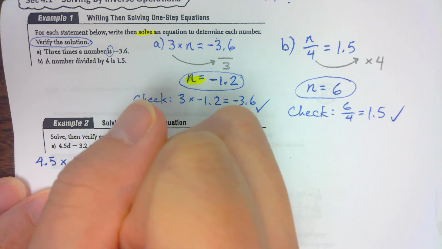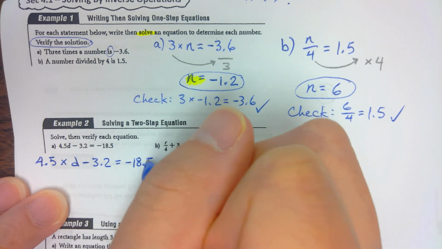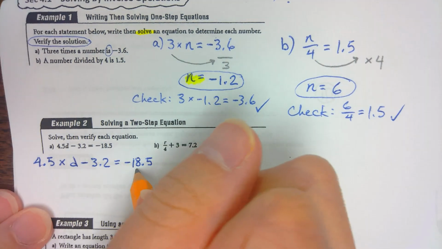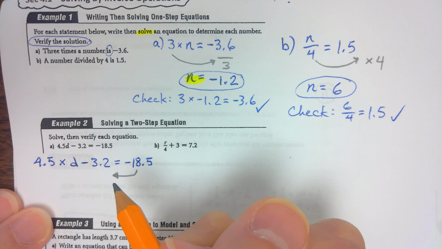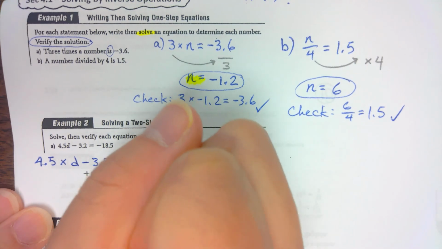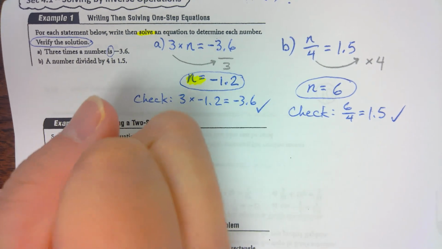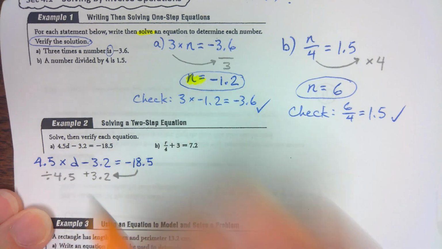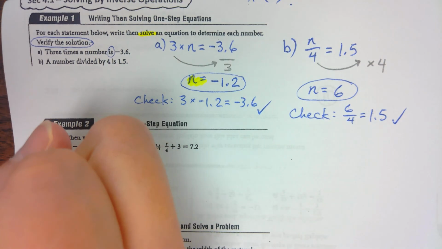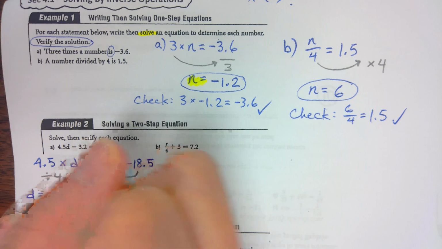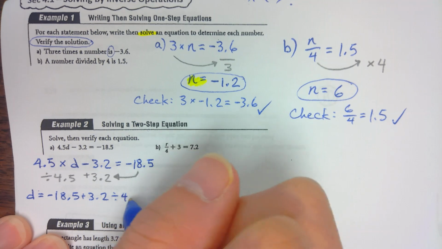d minus 3.2, and then it gives me negative 18.5. As we said, we're going to do the inverse. So inverse tells me to do, instead of minus 3.2, I'm going to do plus 3.2. And instead of timesing 4.5, I'm going to divide by 4.5. Therefore, d equals negative 18.5 plus 3.2 divided by 4.5.